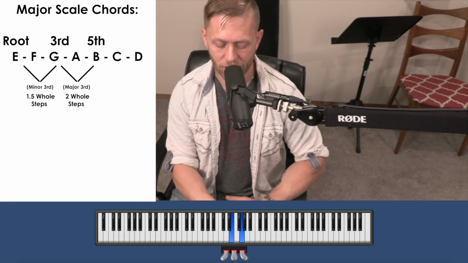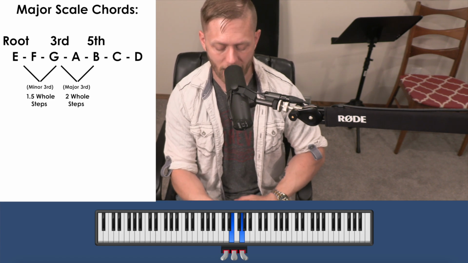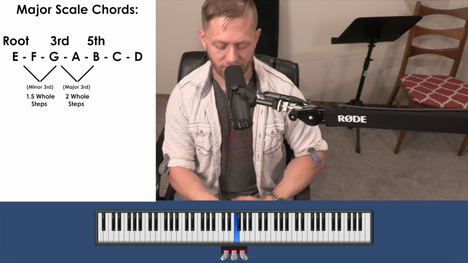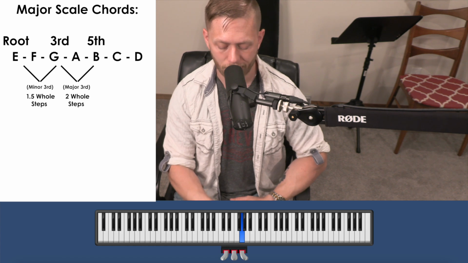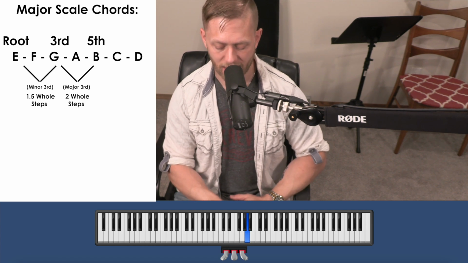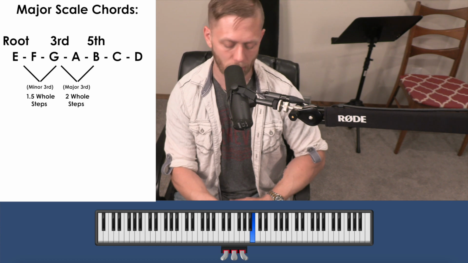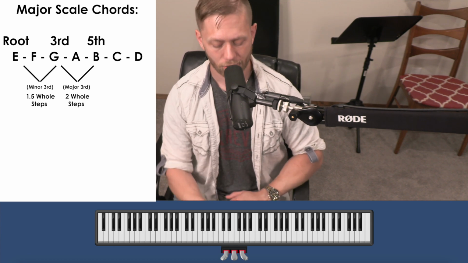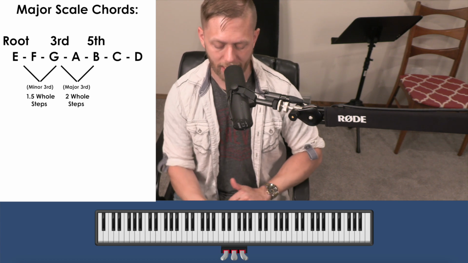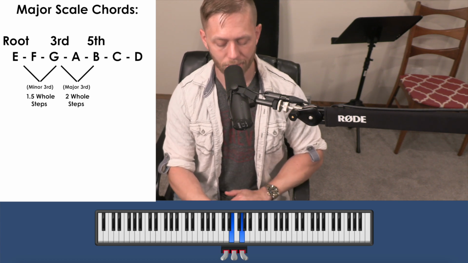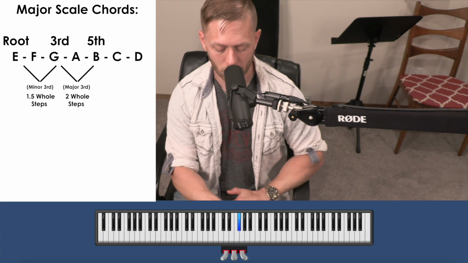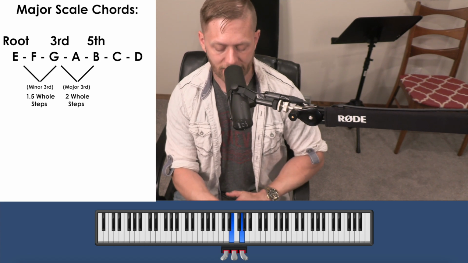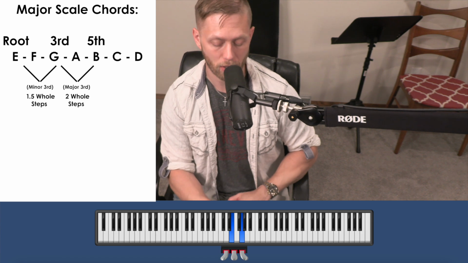E to G is our first interval, right? E is our root note, F is our second, G is our third, and then we move on. A is our fourth, and B is our fifth. So E, G, B. So now what we need to do is look at the distances again. E to G, that gives us half, whole, step and a half. That's a step and a half distance between those 2 notes.